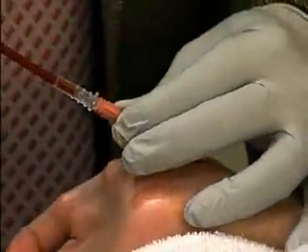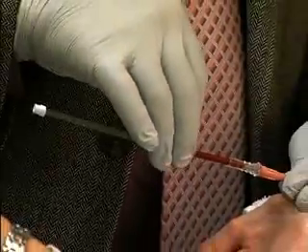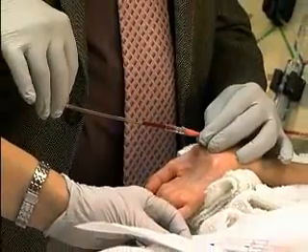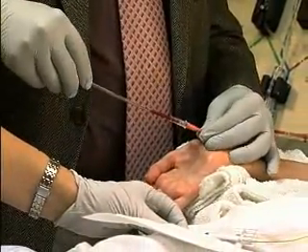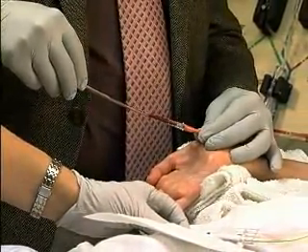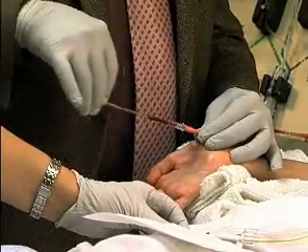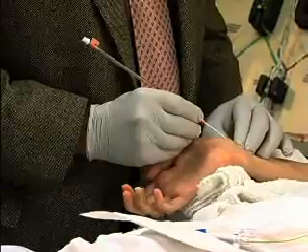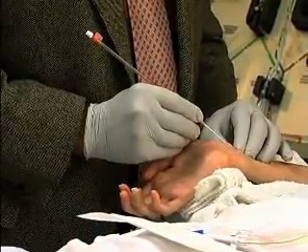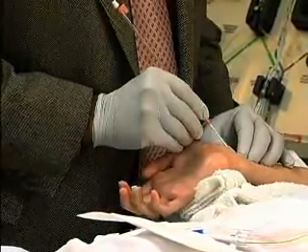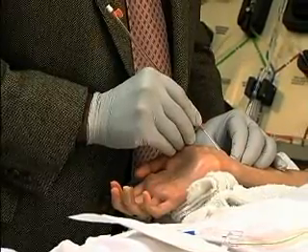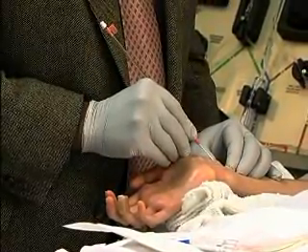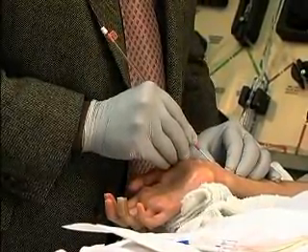And as soon as the artery is punctured, I can see there's a gush of blood in the catheter. And as soon as I see that, I hold the needle very steadily with my left hand, and I advance the guide wire with my right hand into the radial artery.